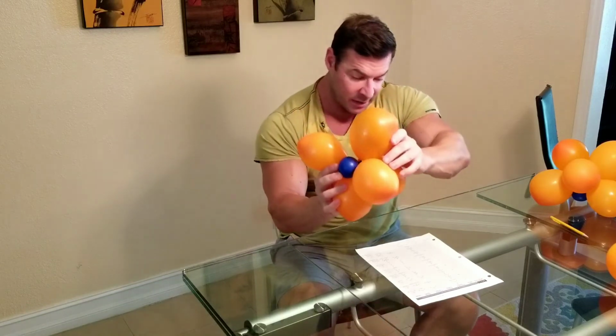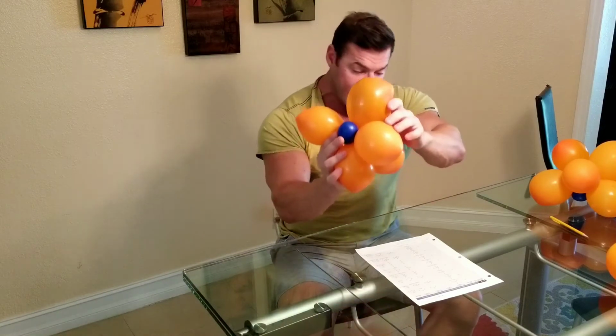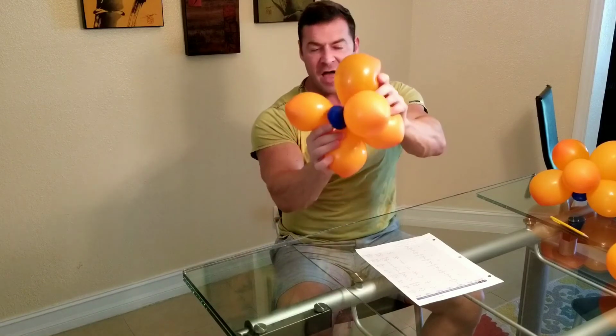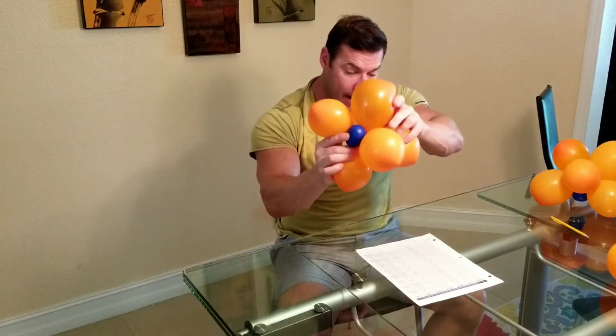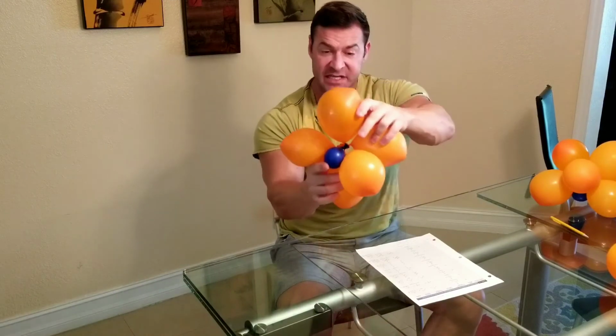Then the next one, again we have 5 electrons. The molecule type is AB3. So this one has, again, 5 electrons, 1 atom, but only 3 different bond angles, so that's why AB3. This one has 2 lone pairs, and the shape is T-shaped.